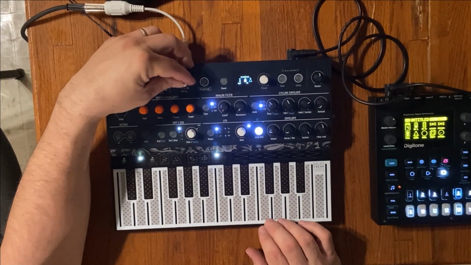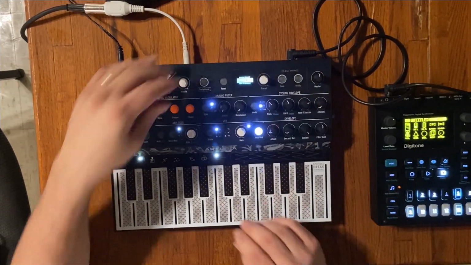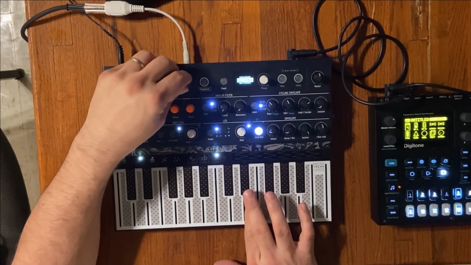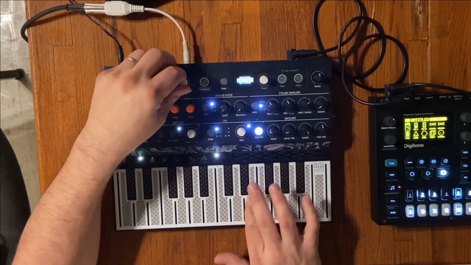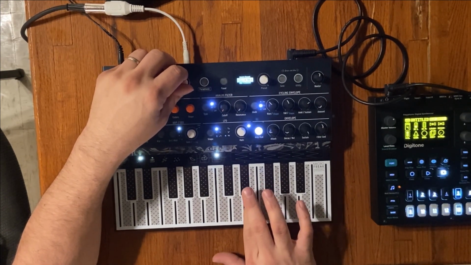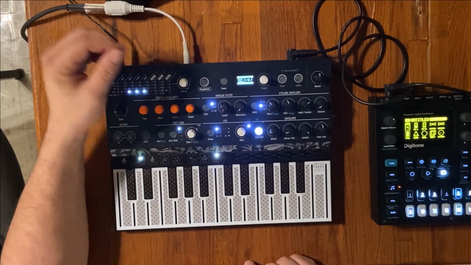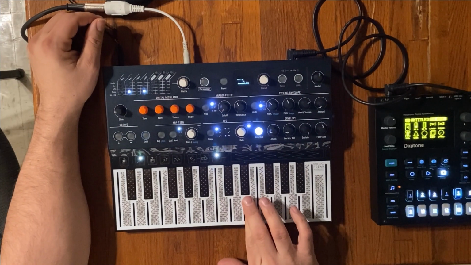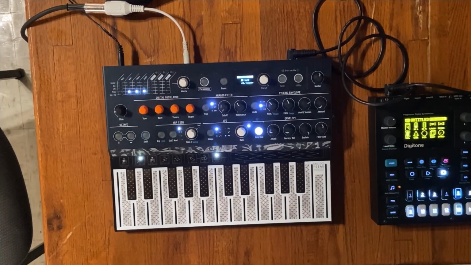Let's do that one in the negative direction. So we're going to go over here to timbre, select it. Okay. And then I'm going to add some resonance here. All right, now I'm going to get my controller and test that out, see how it feels.